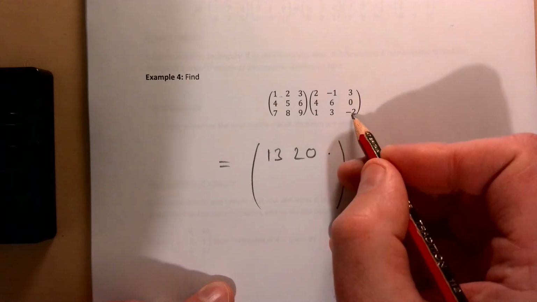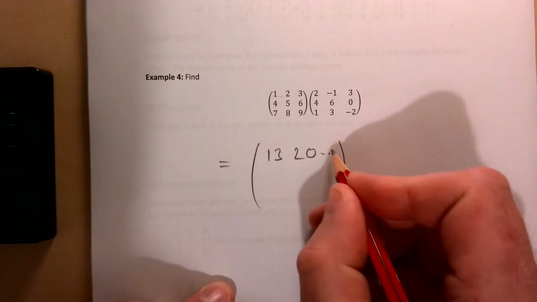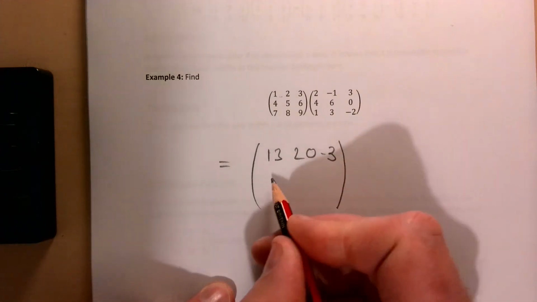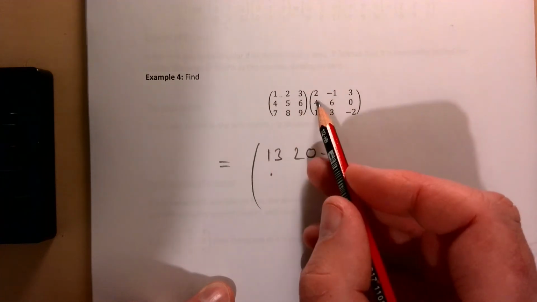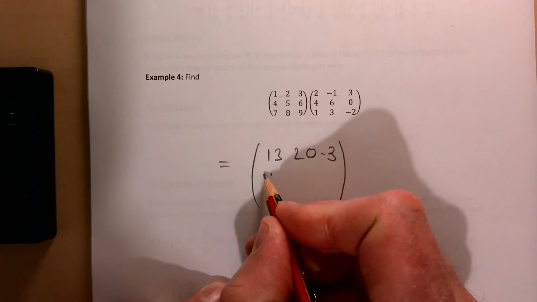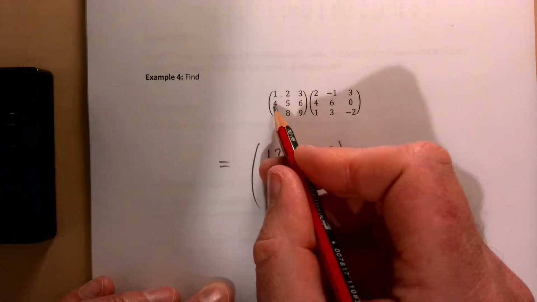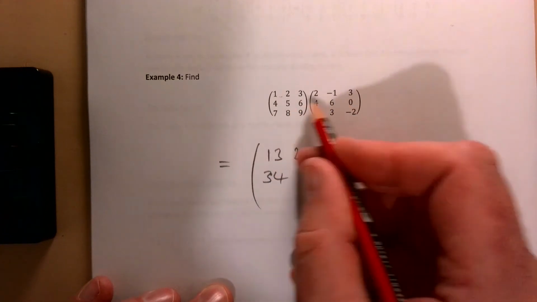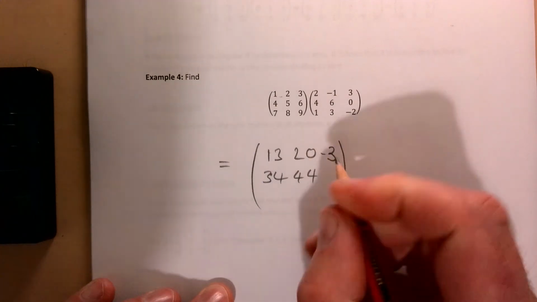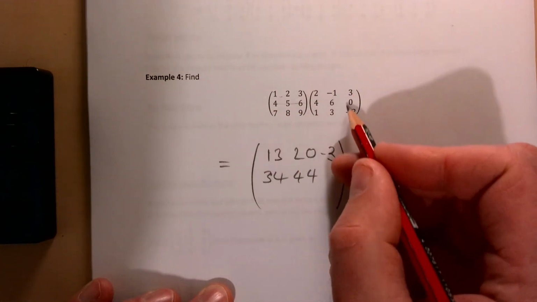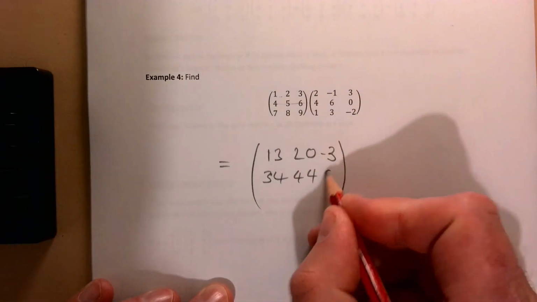First row third column, 3, 0, minus 6, so that gives us minus 3. Second row first column, 8 and 20 and 6, which is 34. Second row second column, minus 4 plus 30 plus 18 gives us 44. Second row final column, 12, 0, minus 12, so that gives us 0.